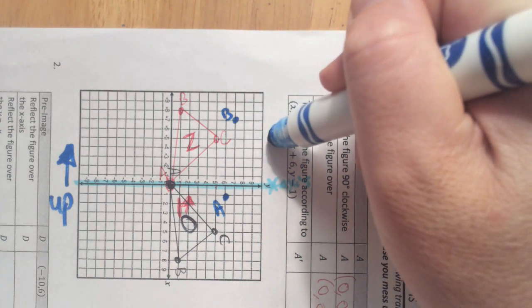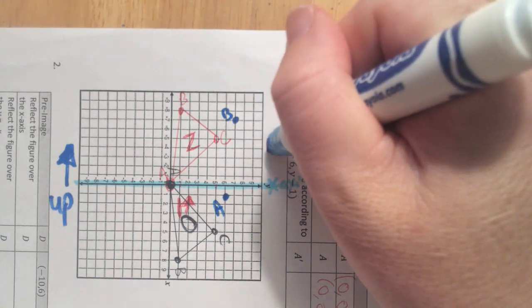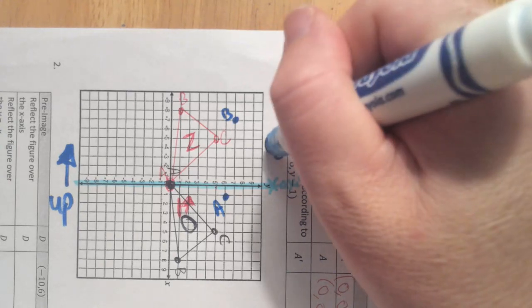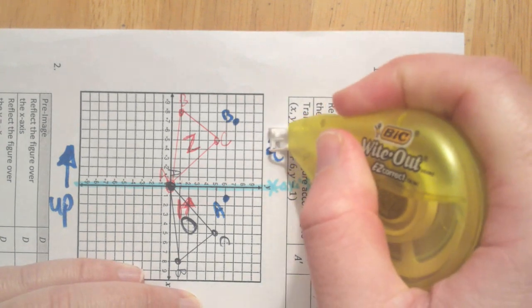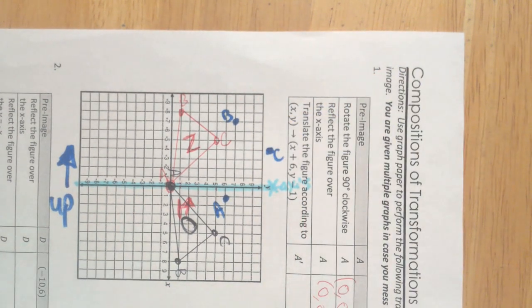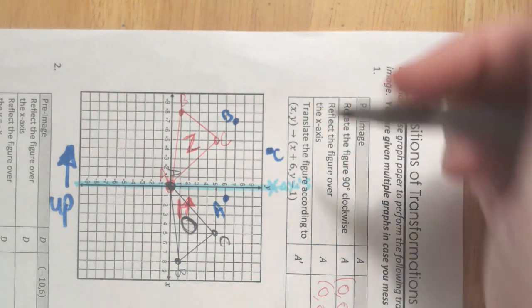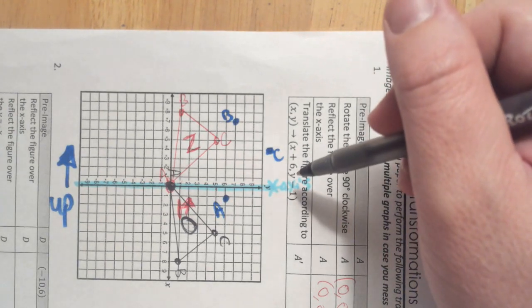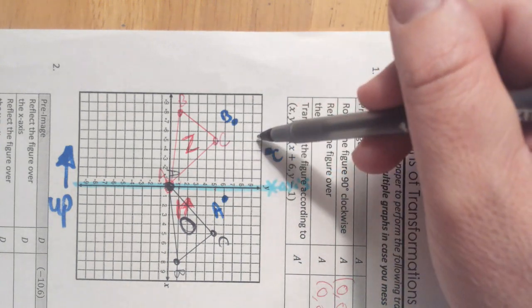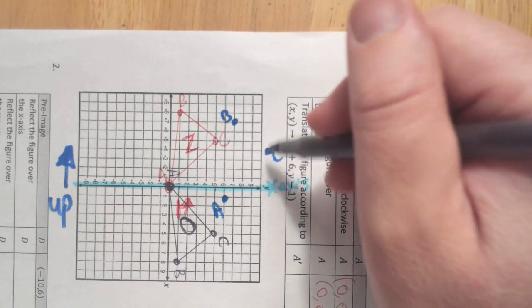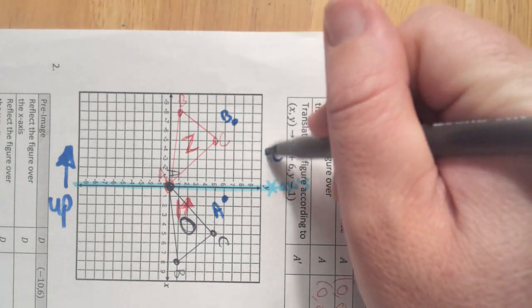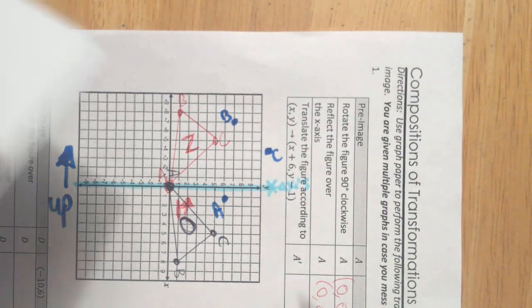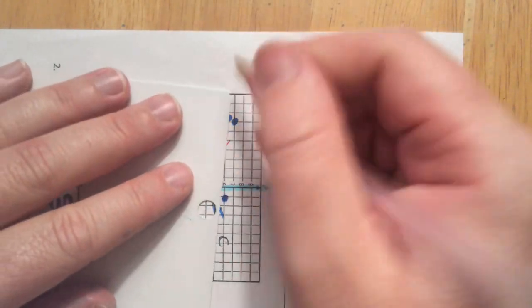Oops, ran off the picture. 6, and then negative 1. So right there. I accidentally put a dot in the wrong spot. Okay, so yeah, we went off the picture. That's fine. So positive 6, negative 1. Okay, so then, this will be our final answer.